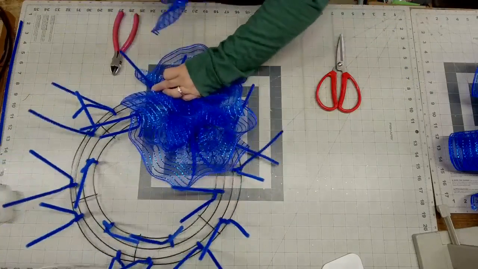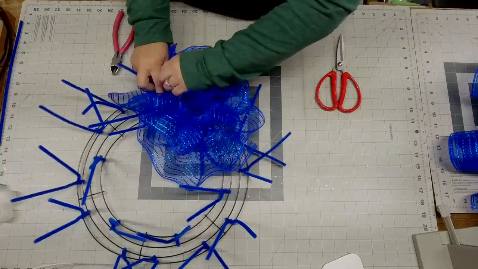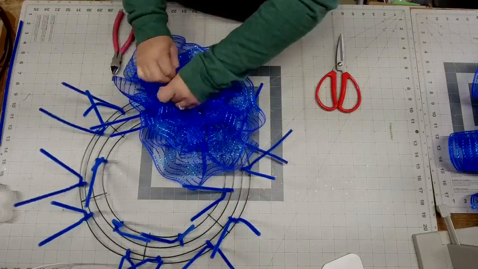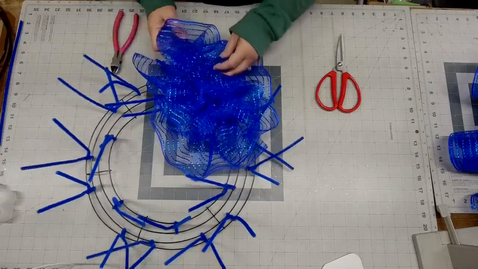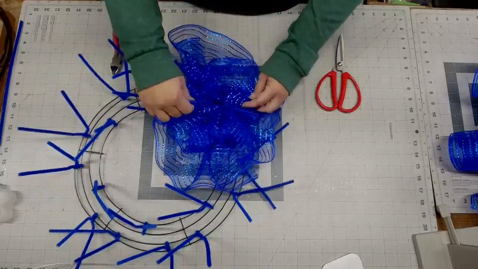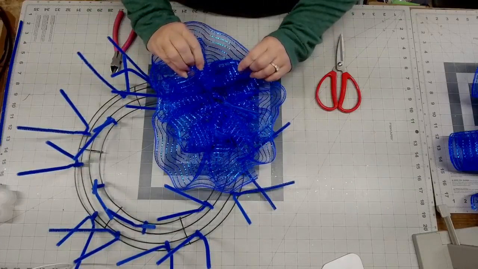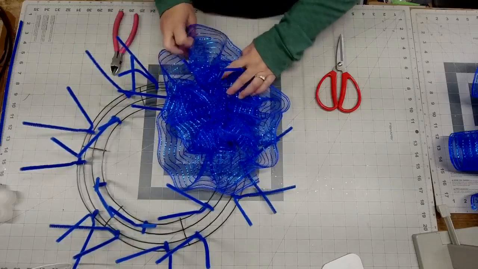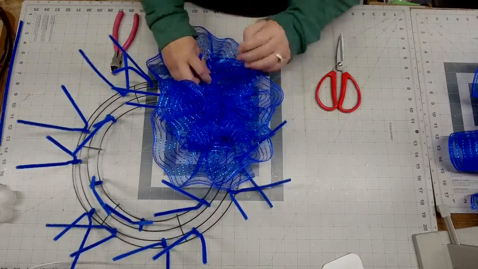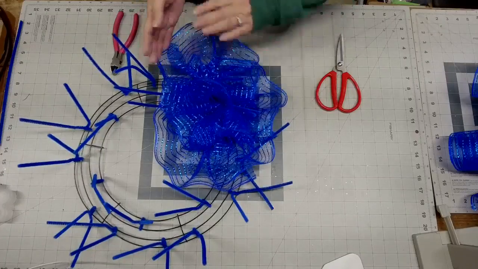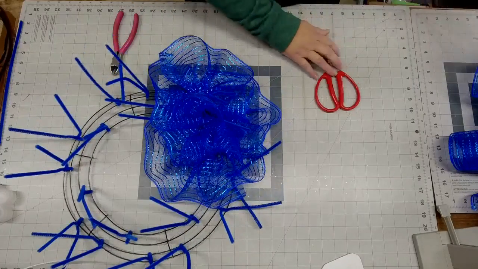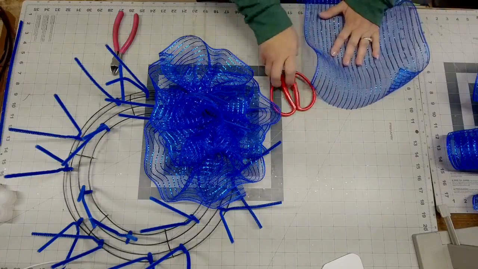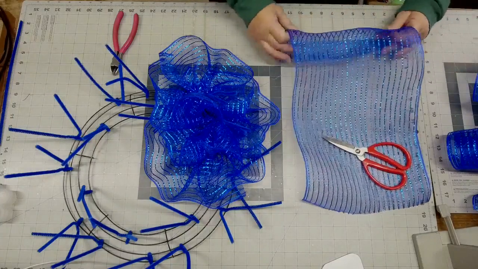So again, open that up, lay our mesh right on the inside. Just one full complete twist. Okay, and then as we're joining those two pieces together, we're going to fold just the ends of our mesh down so that that cut edge doesn't fray. And then I just move all my pipe cleaners to the left as I finish so that they don't get in the way of the other mesh that I'm getting ready to come in and place.